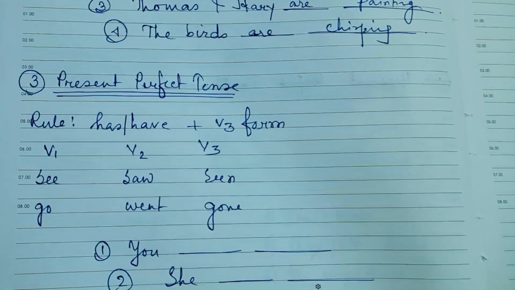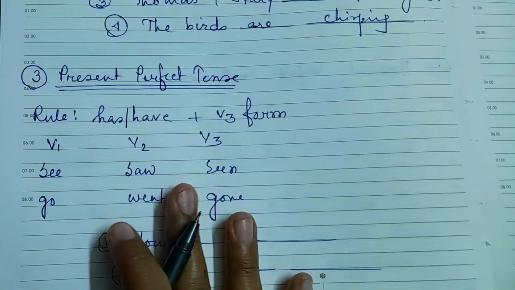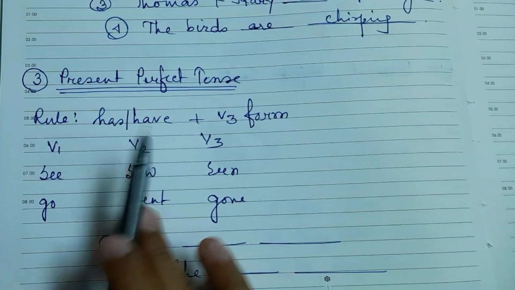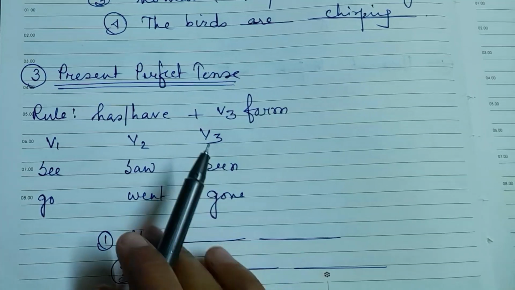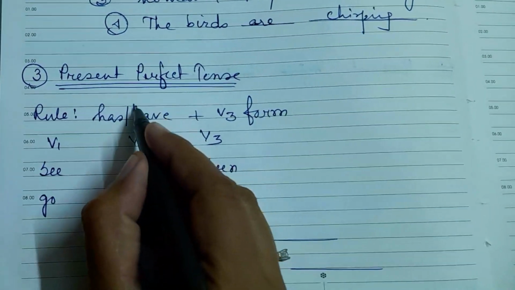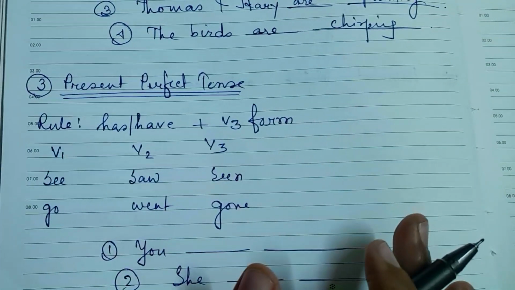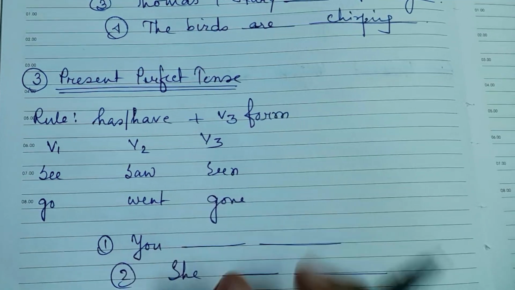Now we are going to learn about the present perfect tense. The rule is simple again. We have to use has or have with the subject. We have to first understand whether the subject is a first person or a second person or a third person. We have to apply the has or have along with that. And then we are going to use the V3 form of the verb.